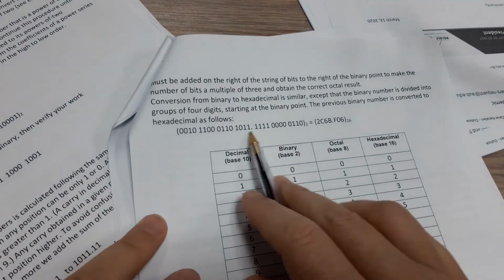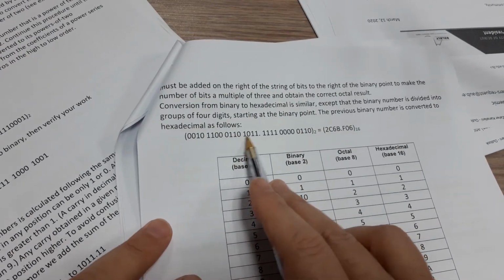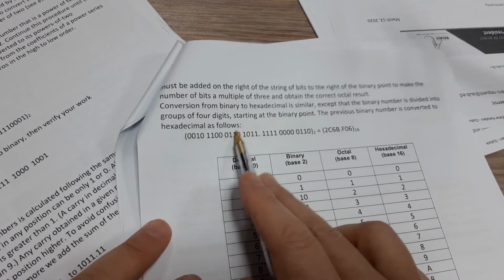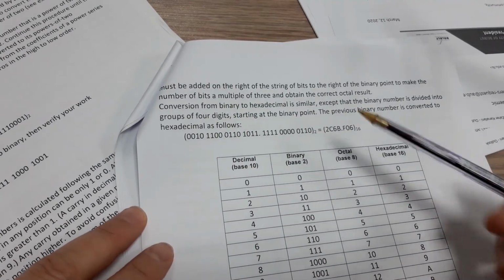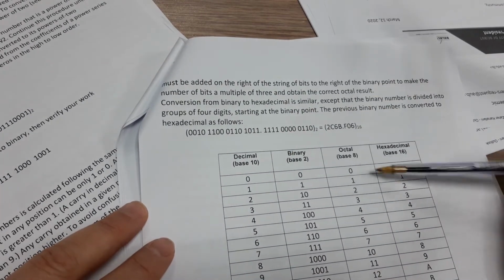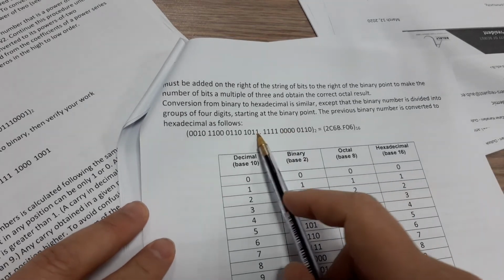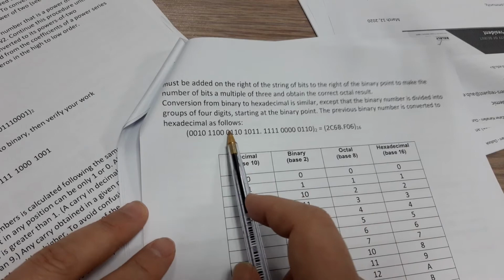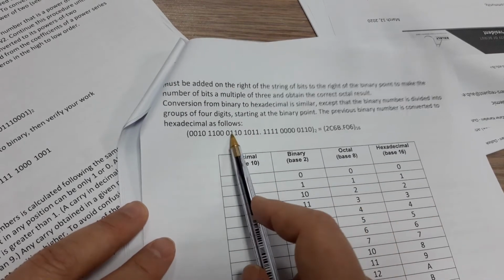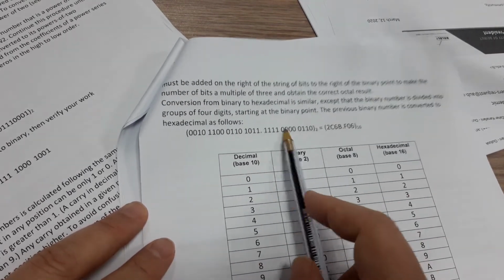Also here I did it. I placed my numbers in groups of 4 bits to make conversion easier. This is the table. Then you put each hexadecimal digit for each group of 4 bits.